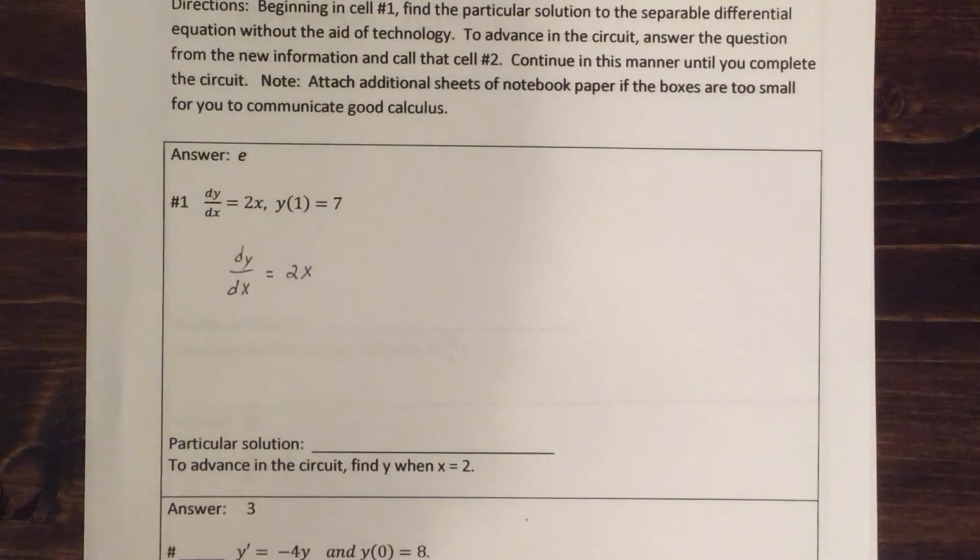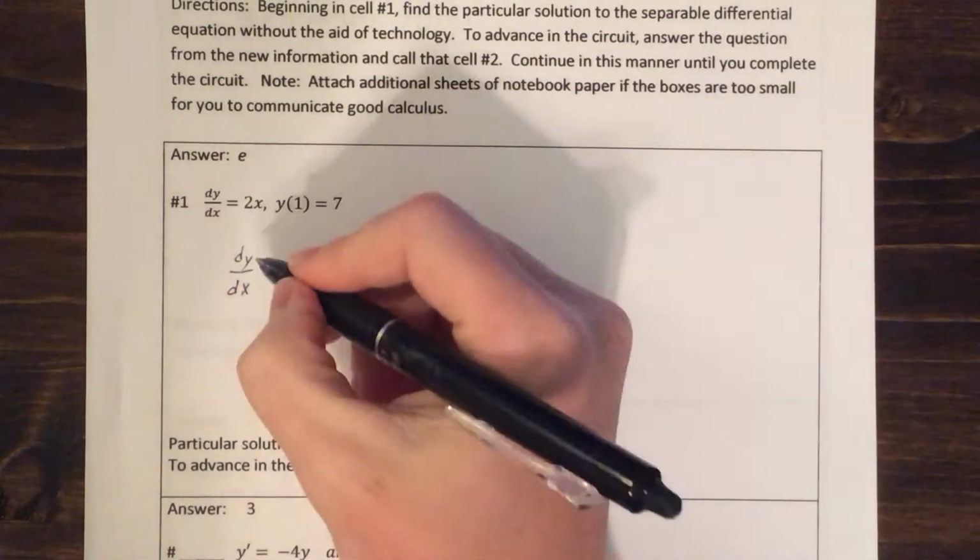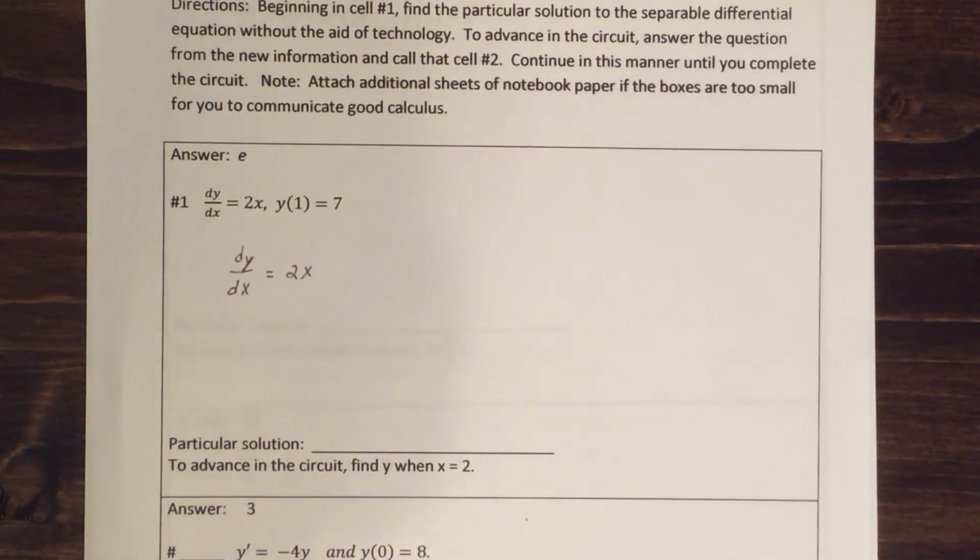Then once we've gotten the particular solution, to get the next problem, they have some actual x and y values that they want us to plug in to figure out a numerical value for y or x.